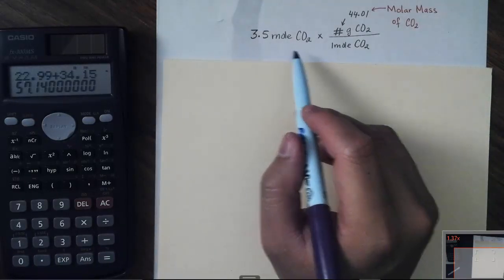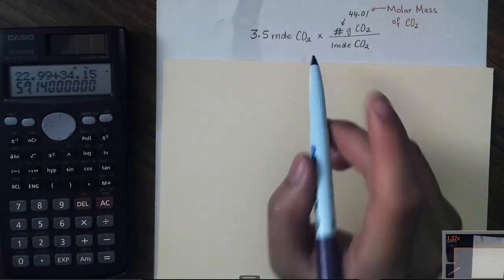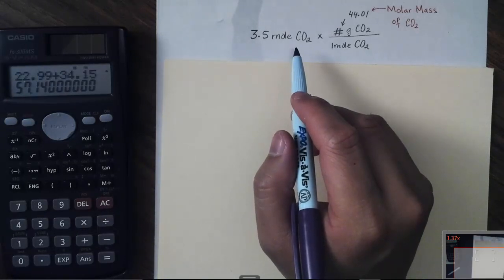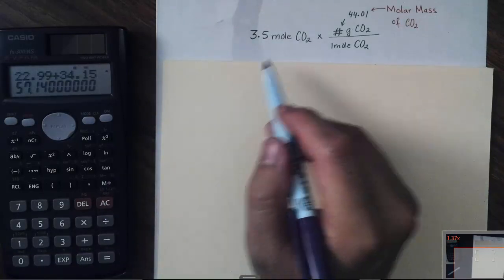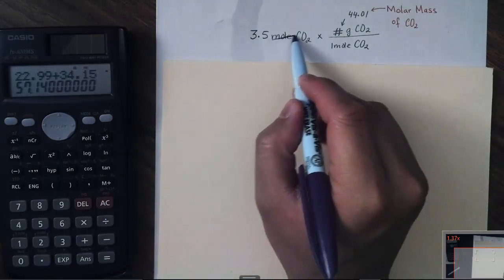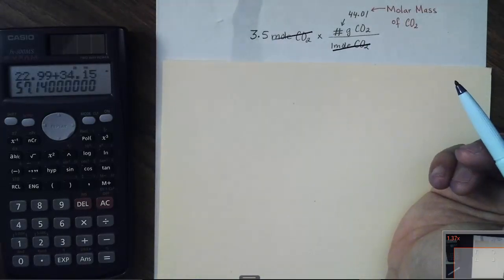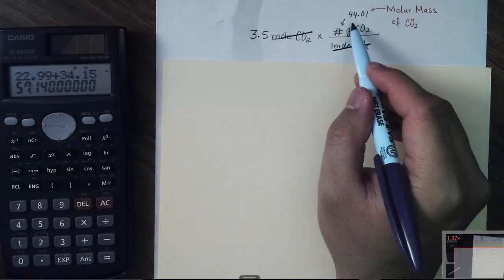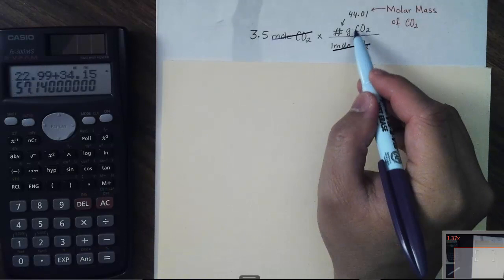In this example, I have an answer to a problem that is not simplified. To simplify, we cancel out any unit and chemical that are divided by each other. Again, it has to be unit and chemical that are divided by each other. Here I have moles of carbon dioxide divided by moles of carbon dioxide, giving us grams of carbon dioxide. And I kind of remind you, how do I get 44.01? That is the molar mass of carbon dioxide.